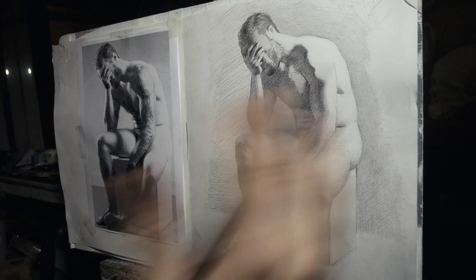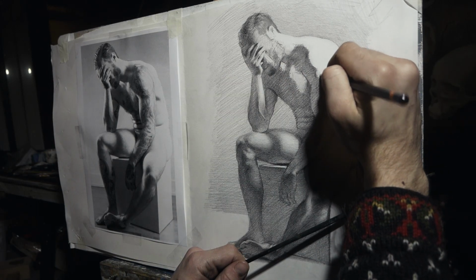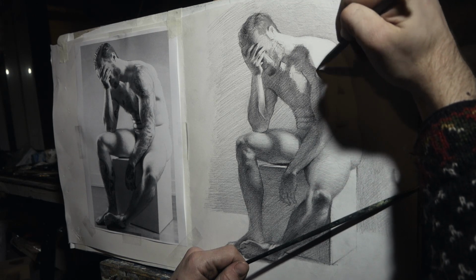So you can see that's starting to turn that arm, so it starts to feel a lot more three-dimensional. I'm going to work that all the way along this edge just out of the bedbug line.